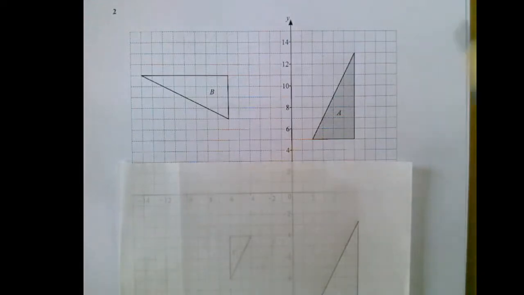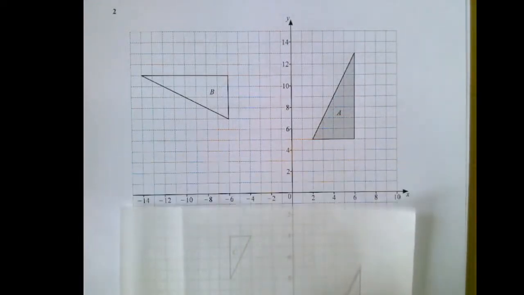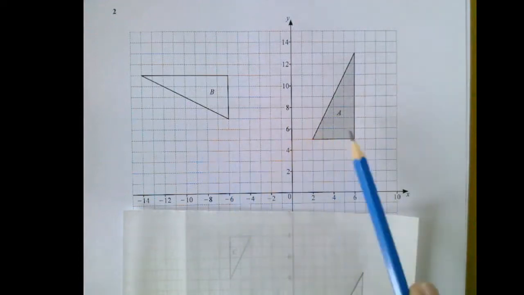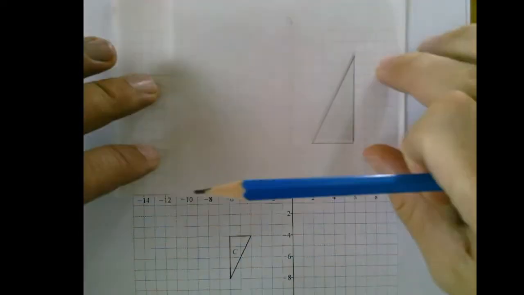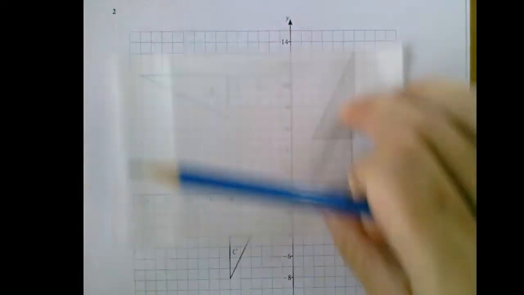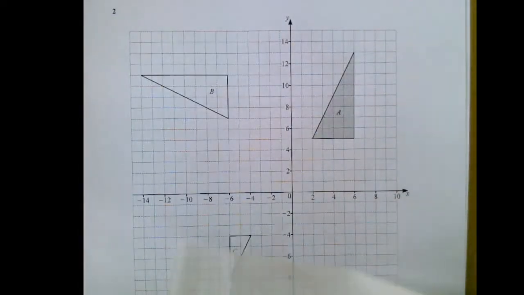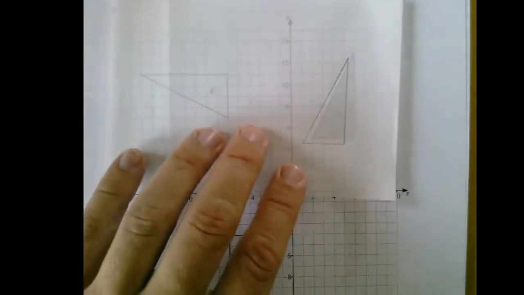Right. So, what can this be? It's not an enlargement because it doesn't change size. It's not a translation because it is not in the same orientation. It is not a reflection because it's not symmetrical, it hasn't flipped over. So it can only be a rotation.